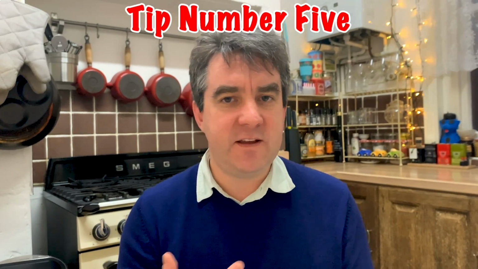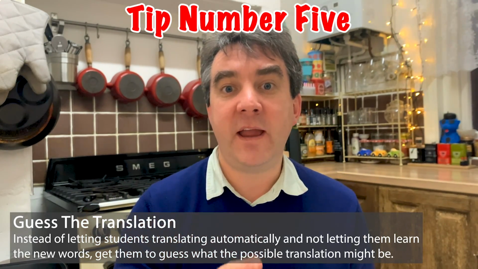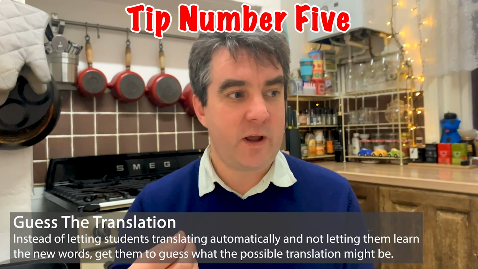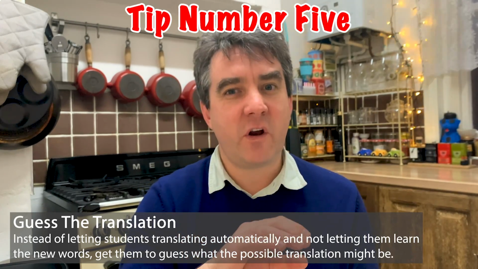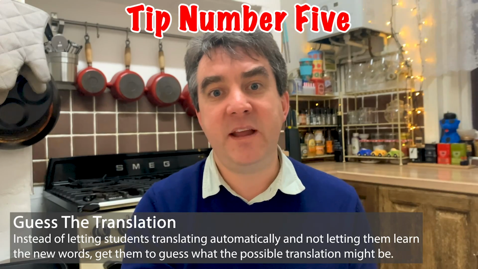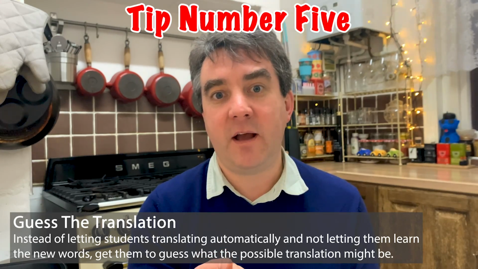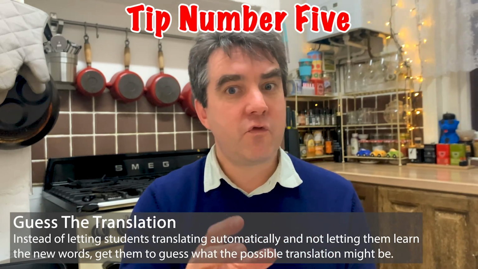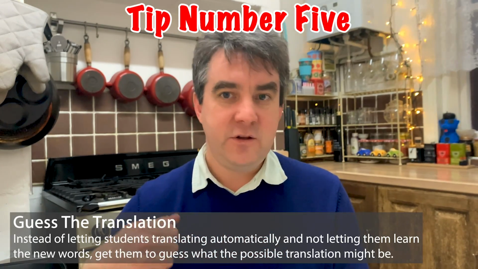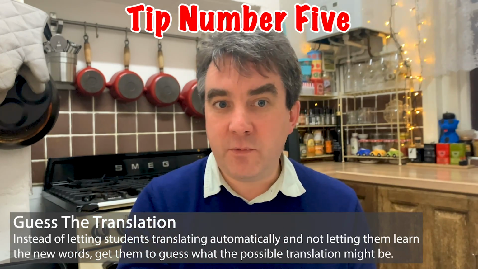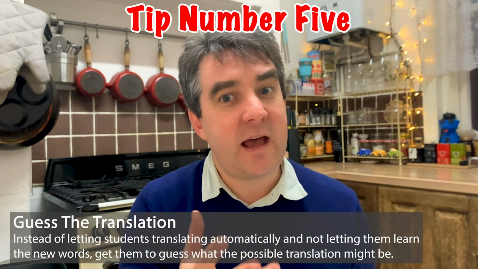Now, tip number 5 is guess the translation. With our previous tips, I mentioned that you could teach the vocabulary in context, or you can teach the vocabulary via synonyms. But I also mentioned that students should try and reduce the reliance on immediate translation. Rather than allowing students to immediately translate a new vocabulary item, I would let the students try and guess what the translation might mean. So it's a delayed translation process. You give them the context, you explain what the word is, and you try and get the students to translate after they've predicted what that translation might mean.